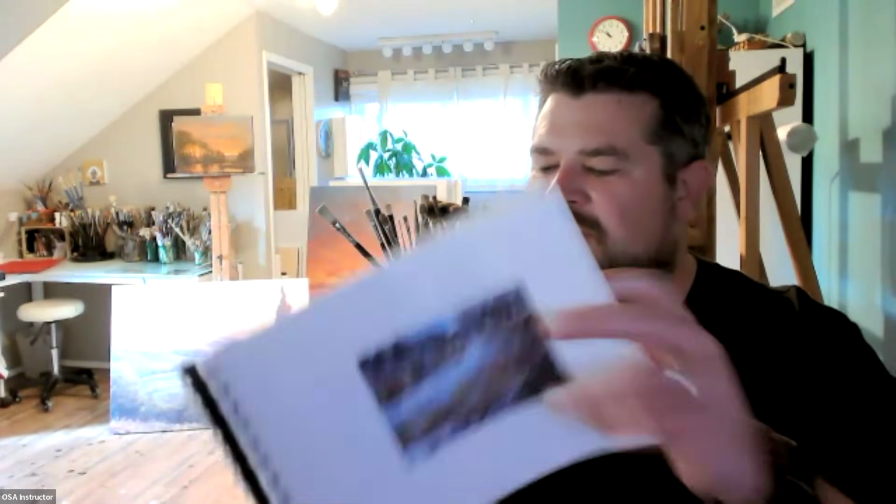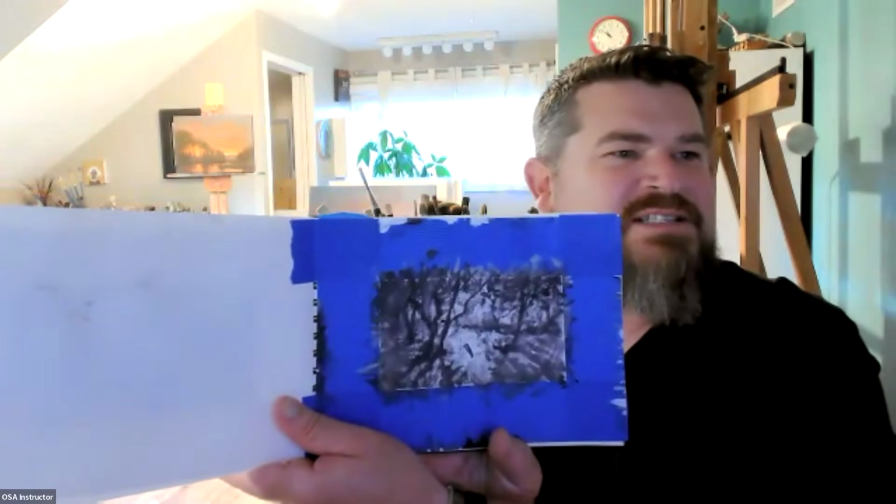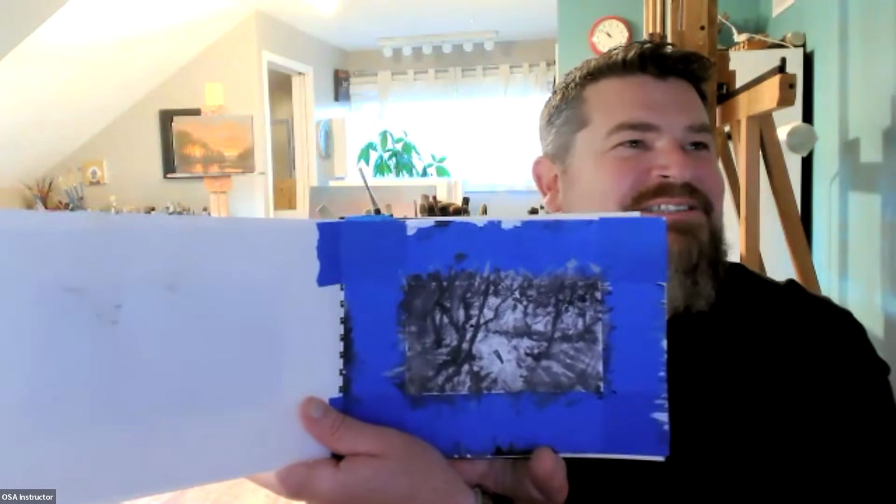I use blue tape oftentimes just to mark off the area. Here's an example of what that looks like. So that's the very, very beginning, very messy, very gestural. And when I remove the blue tape, I get these nice clean lines.